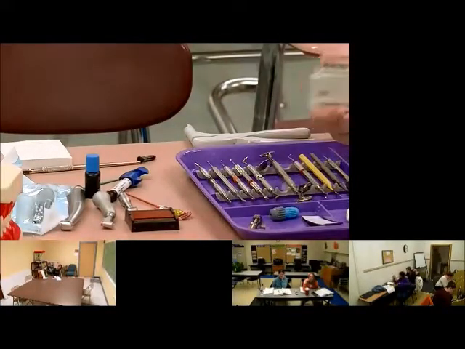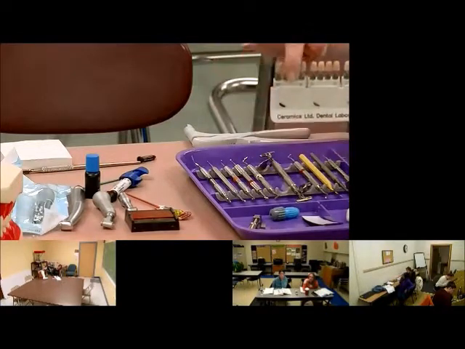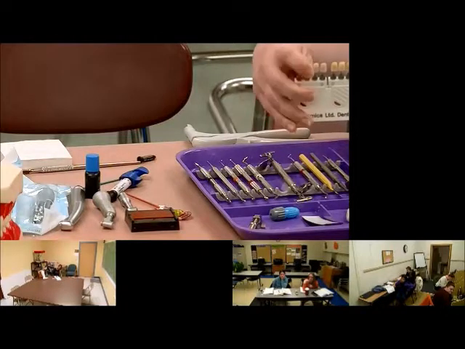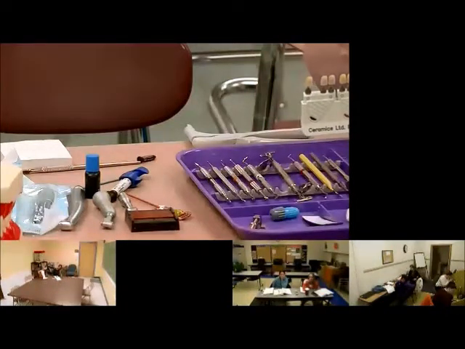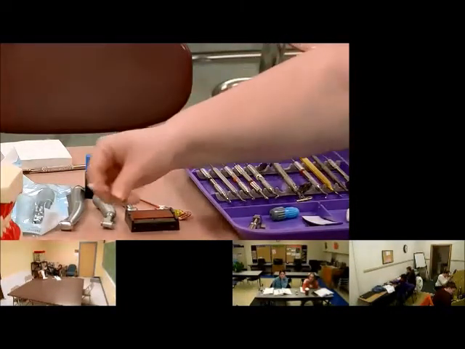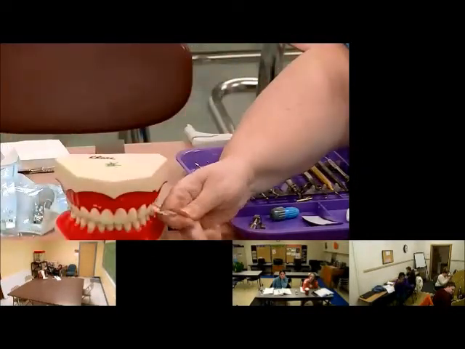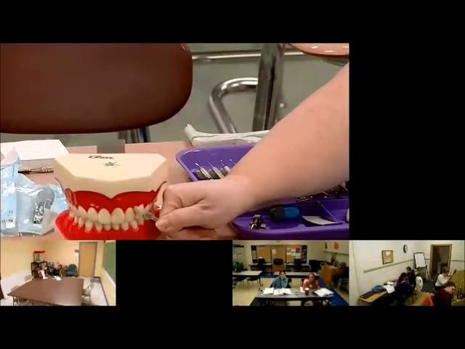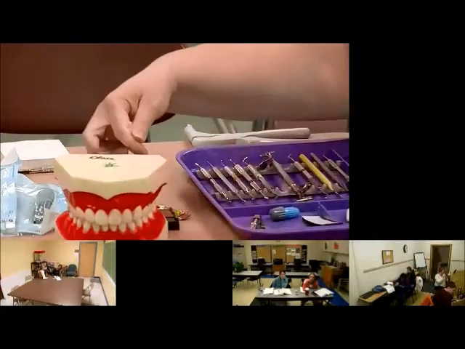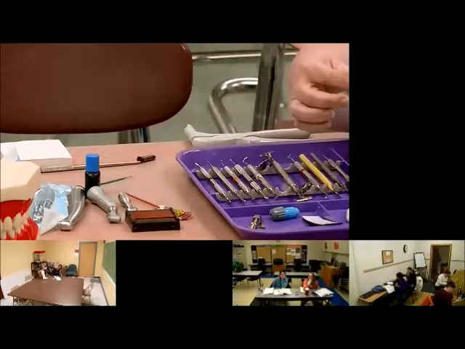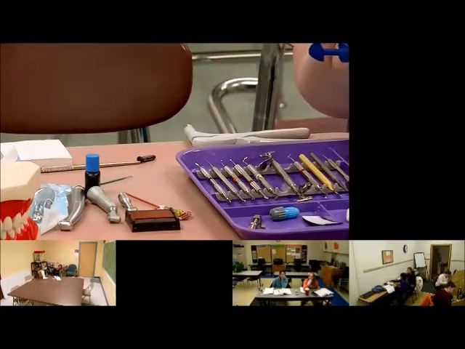Anyways, so this is a shade guide, and you can see that it has all these different colors of teeth here. And so I can pull one out, and I could match it to my little guy here. And we can say, oh yeah, that matches. So what the shade guide is used for is choosing a color for the filling material.